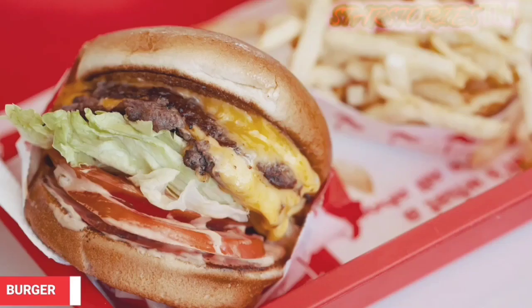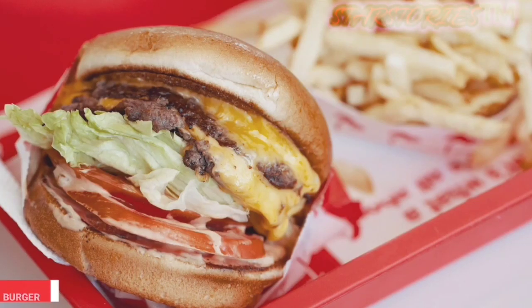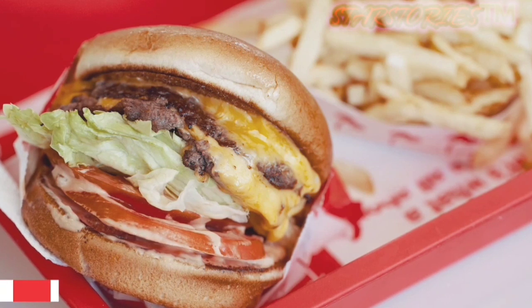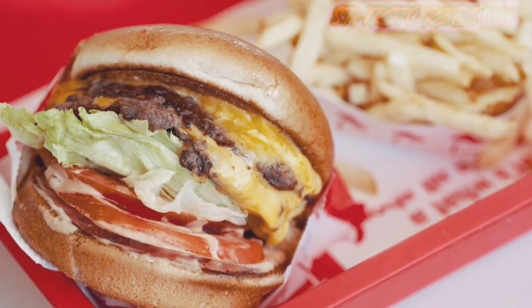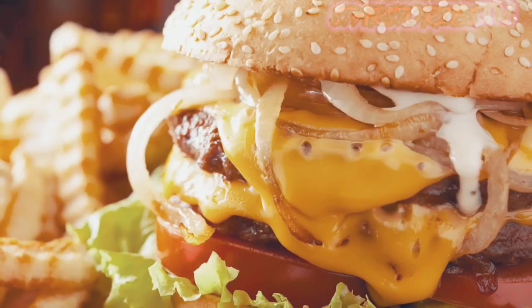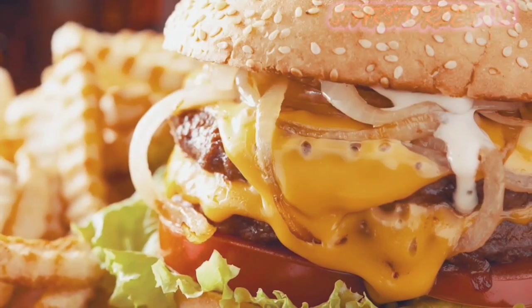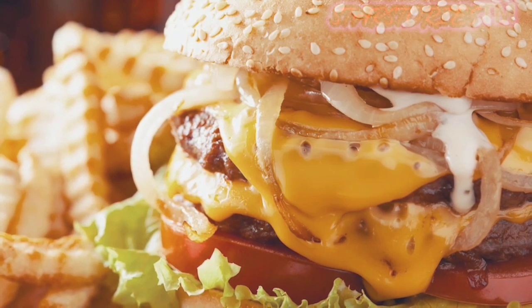Condiments: ketchup, mustard. Recipe: preheat a grill or a grill pan over medium-high heat. Season the beef patty with salt and pepper. Place the beef patty on the grill and cook for 3 to 4 minutes on each side. Toast the bun on the grill for 1 to 2 minutes.